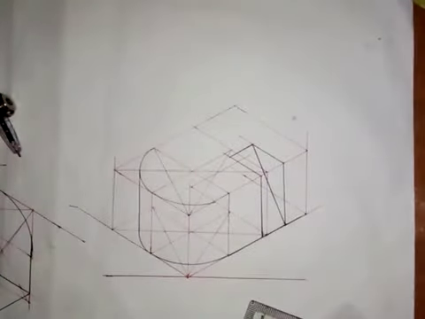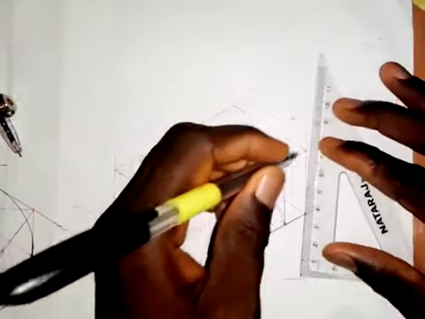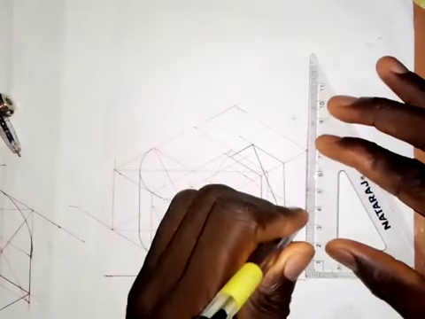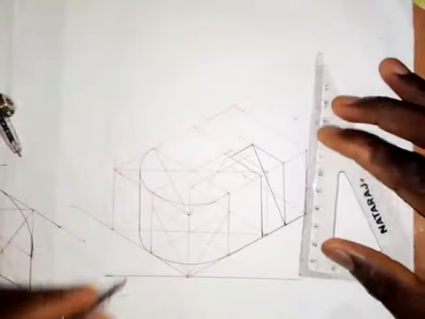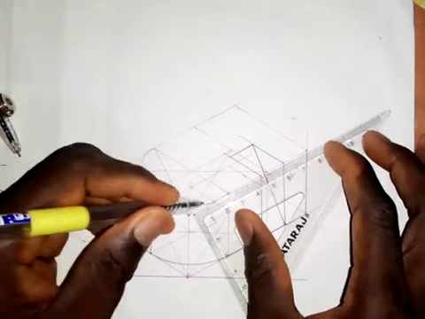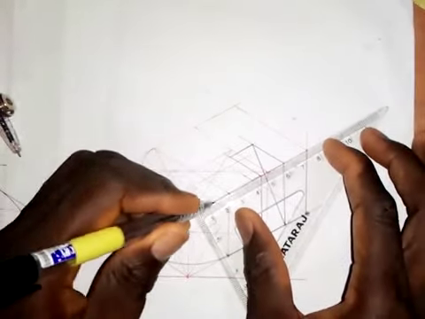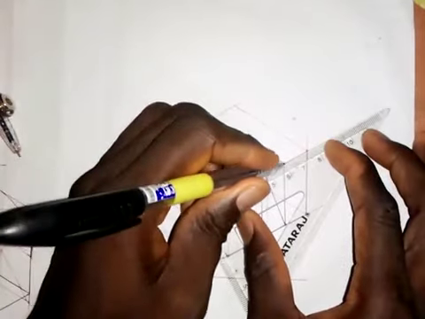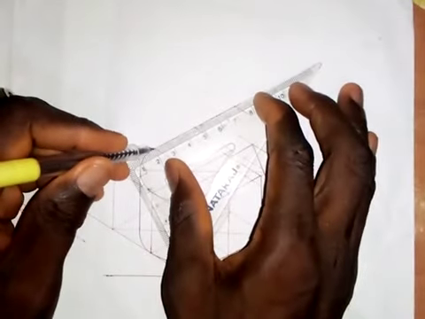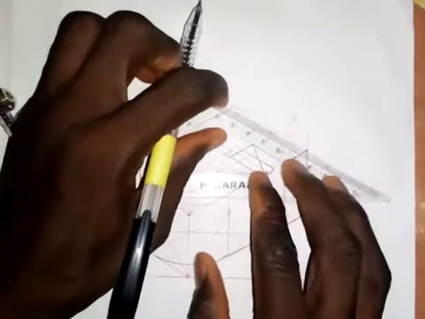So I believe you can see what we have there. So it has come out very well now. So next thing I'm going to do is to make this line a thick line. So this line from here to here is a thick line, and this is also a thick line from here to here. So I will also make this line a thick line. Okay, so this end here.